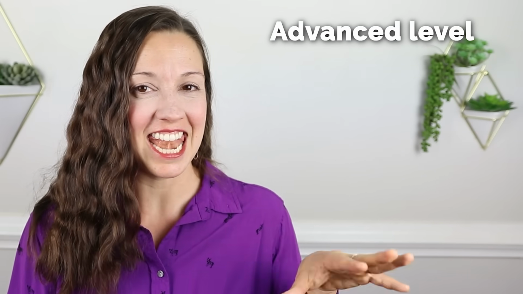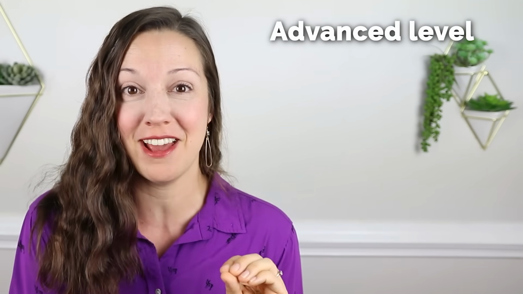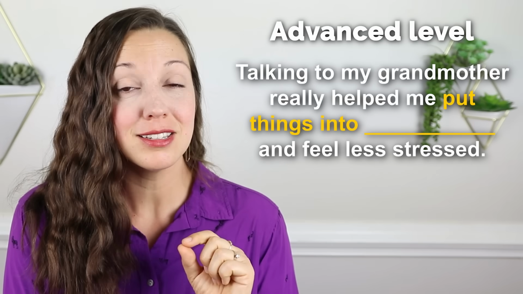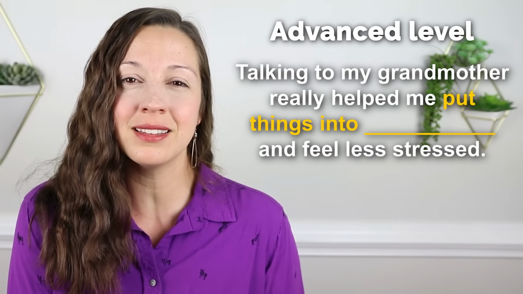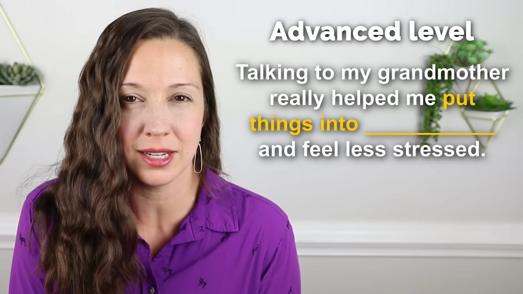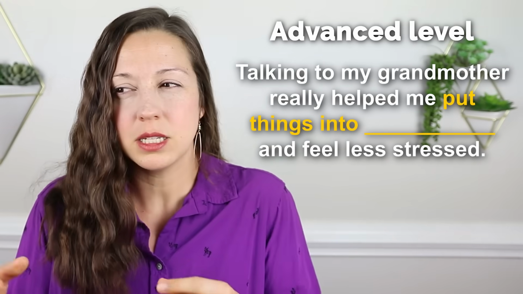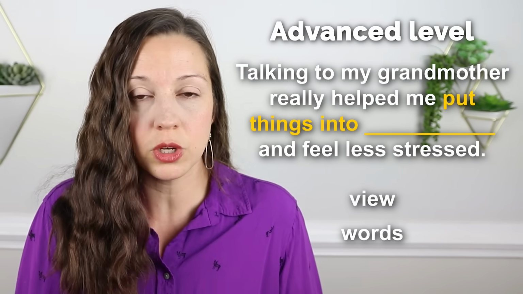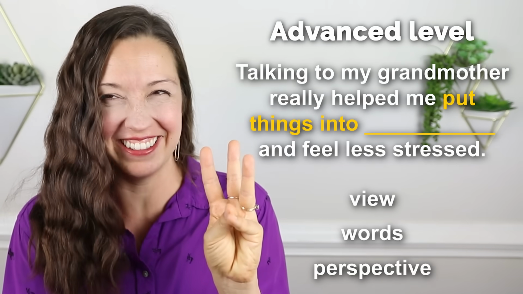Vocabulary question number 9, our final one of this test, the final advanced phrase for today. It's this one. Can you get it right? Talking to my grandmother really helped me put things into ___ and feel less stressed. What goes with put things into? Is it put things into view, put things into words, or put things into perspective? I'll give you 3 final seconds.